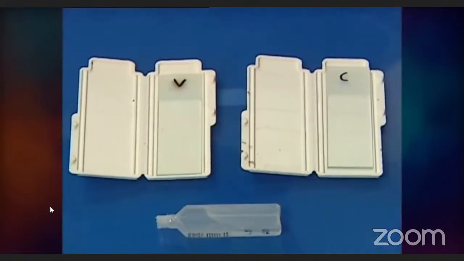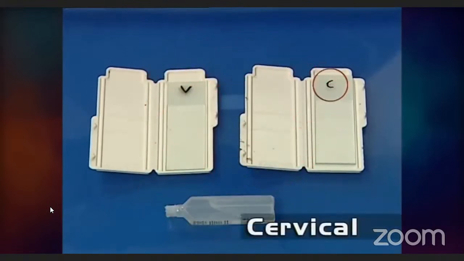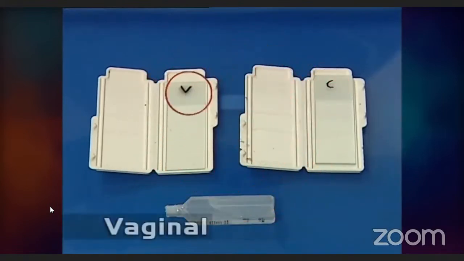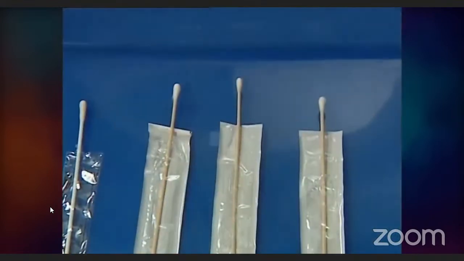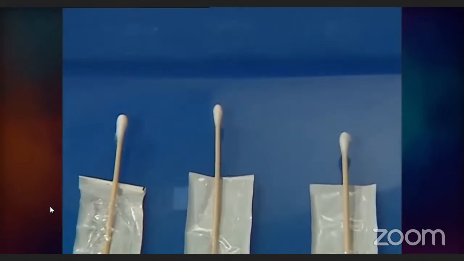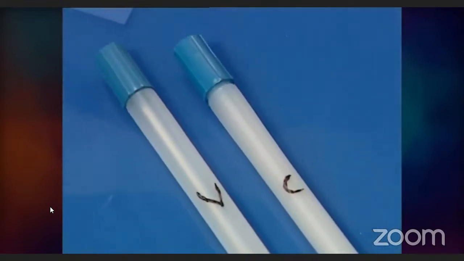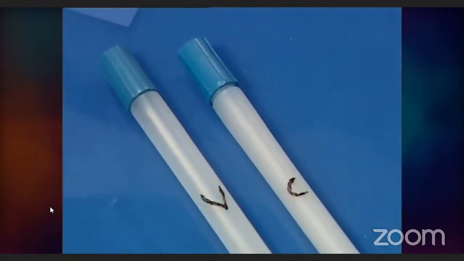The kit contains slides that can be closed shut. One is marked C for cervical and the other V for vaginal. Cotton swabs appear to be the most effective vehicle because they provide the highest DNA material for analysis by common methods. The swabs are contained in their respective tubes labeled C for cervical and V for vaginal.